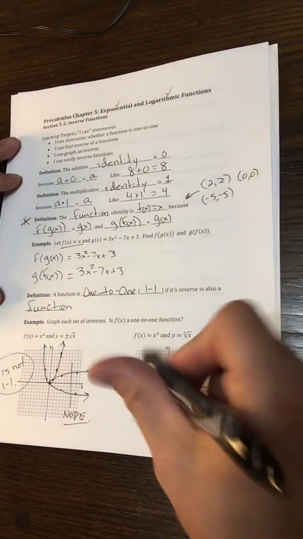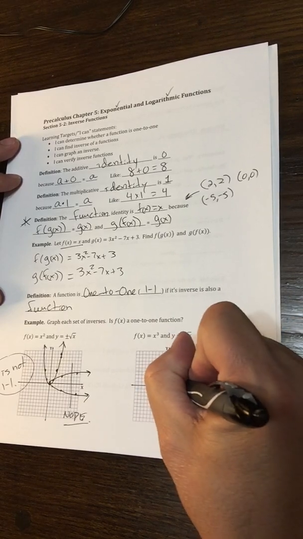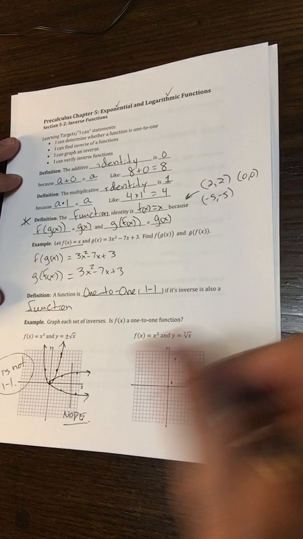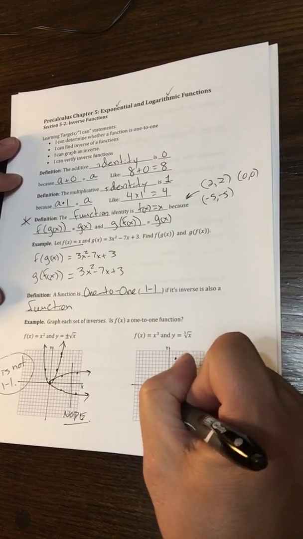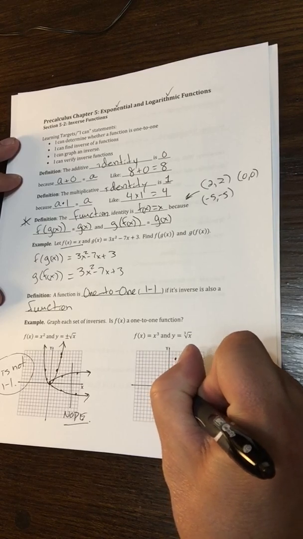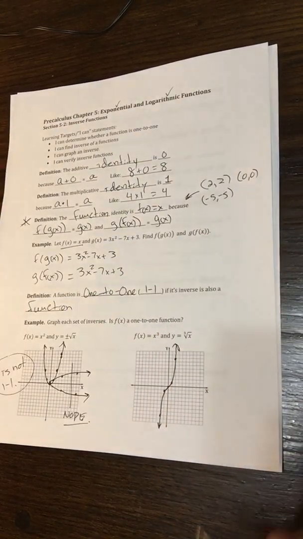Now we're going to graph x to the third. Put in a 0, get a 0. Put in a 1, get a 1. Put in a 2, you get an 8. Put in a -1, you get a -1, put in a -2, you get -8, and you have the swooshy. There's our swooshy. y equals x to the third.